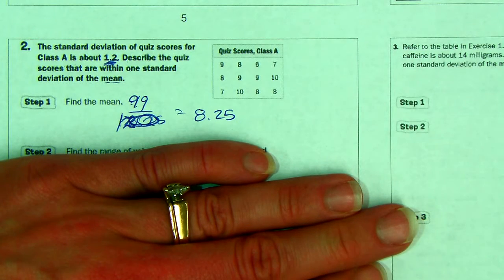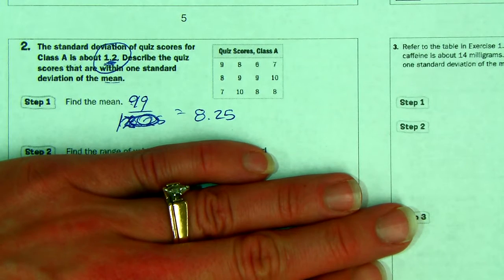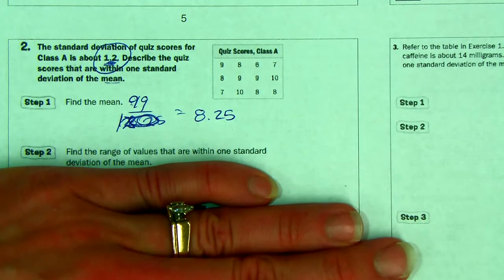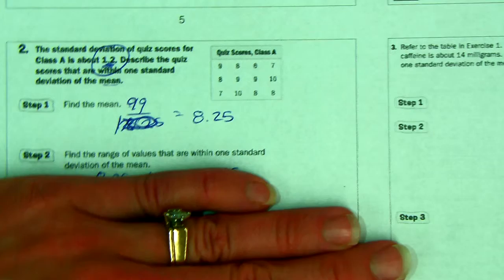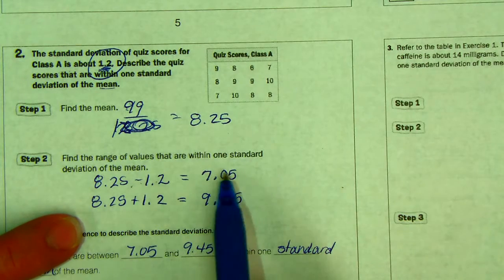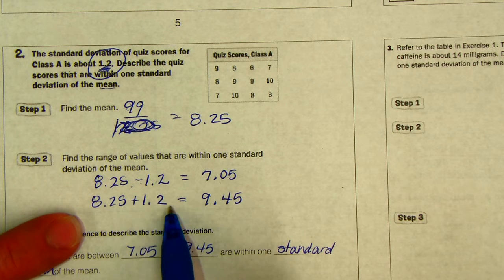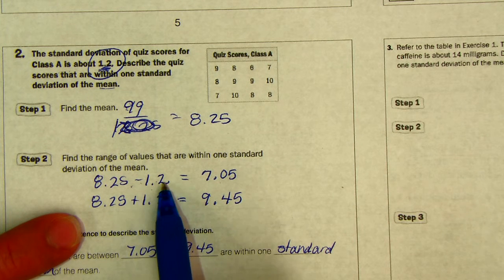Then we find the range of values. So we take our mean, 8.25, and we subtract 1.2, which is 7.05, and we take 8.25 and add 1.2. So this is 1 standard deviation below it, and this is 1 standard deviation above it. Then we take these two values and we write our sentence.